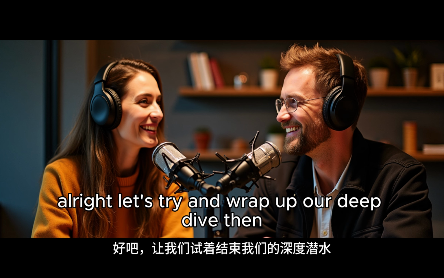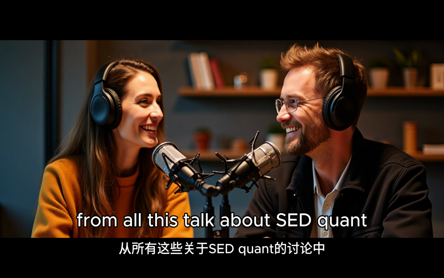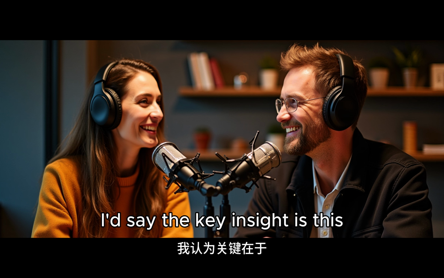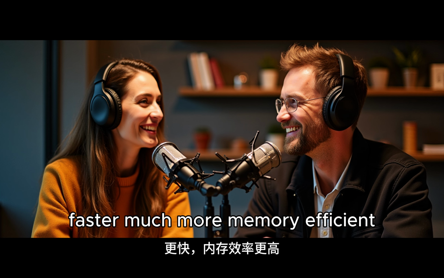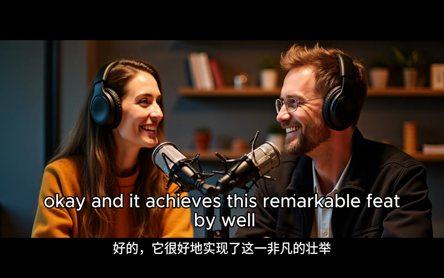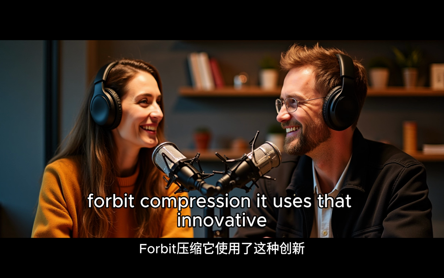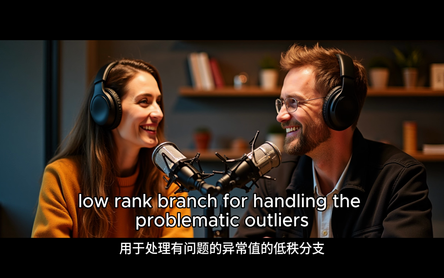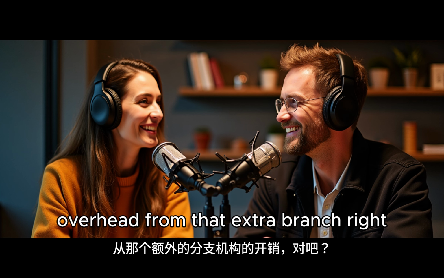All right, let's try and wrap up our deep dive then. If you had to boil it down, what's the single most valuable takeaway from all this talk about SVDQuant? I'd say the key insight is this. SVDQuant represents a really significant breakthrough in making powerful AI image generation faster, much more memory efficient, and ultimately way more accessible to a wider audience. Okay. And it achieves this remarkable feat by cleverly addressing the inherent challenges of doing extreme 4-bit compression. It uses that innovative low-rank branch for handling the problematic outliers, and it has its co-designed inference engine Nunchaku to make sure there's minimal performance overhead from that extra branch.